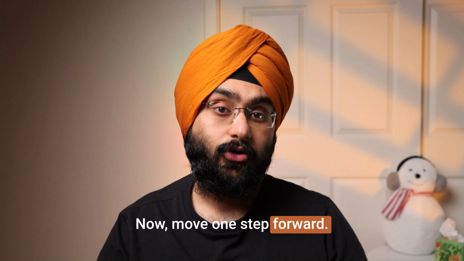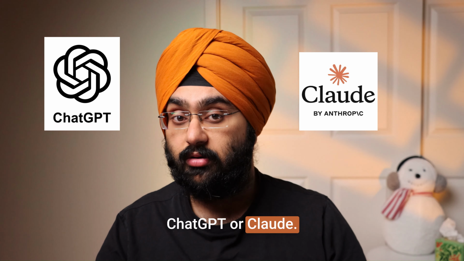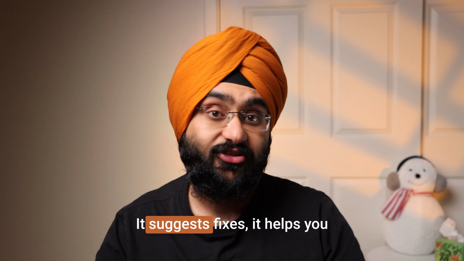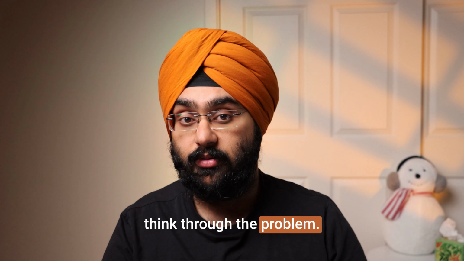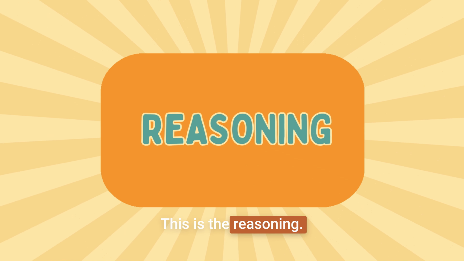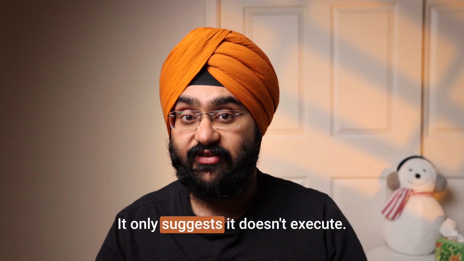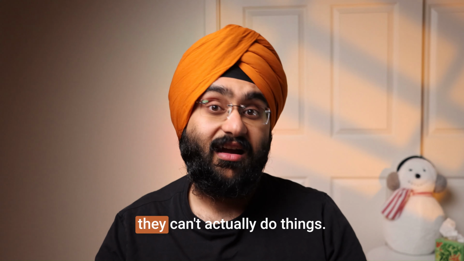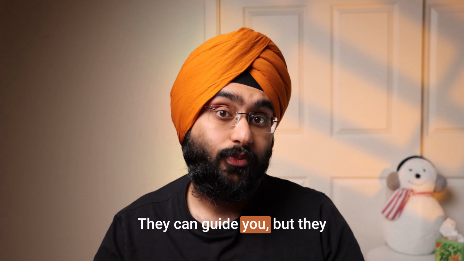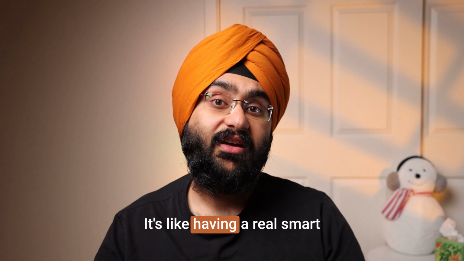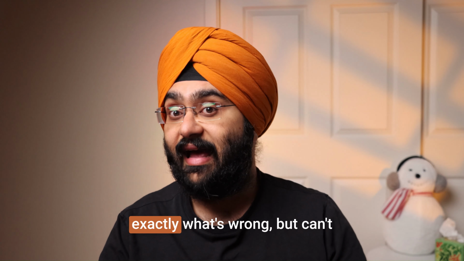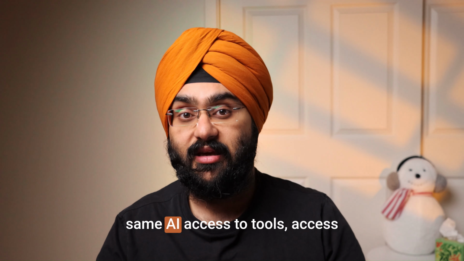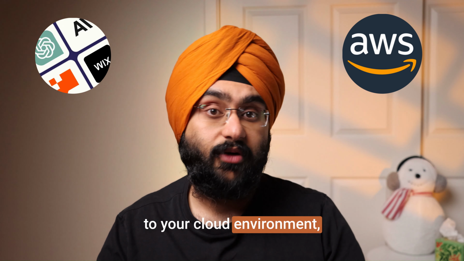Now move one step forward. Think about tools like ChatGPT or Claude. You ask something like, why is my API timing out? And it gives you possible reasons. It suggests fixes. It helps you think through the problem. This is not rule-based anymore. This is reasoning. But here's the catch. It only suggests. It doesn't execute. And that's the limitation of LLMs. They can explain things, but they can't actually do things. They can guide you, but they can't interact with your systems. It's like having a really smart engineer who can tell you exactly what's wrong, but can't log into your system and fix it.